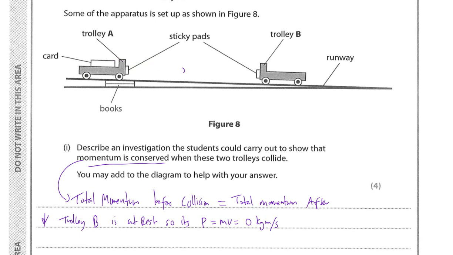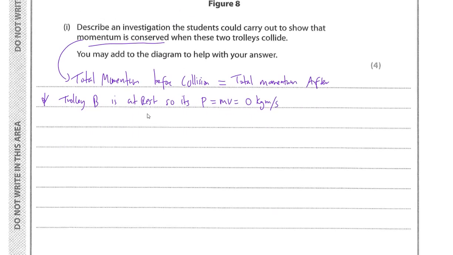Now how can we work out the speed of this? Speed is the distance traveled over time. So what we're going to do is find the speed of trolley A. Now how can we do this?